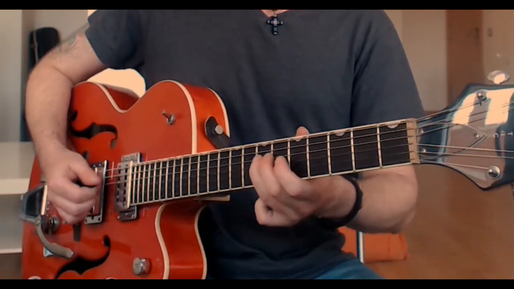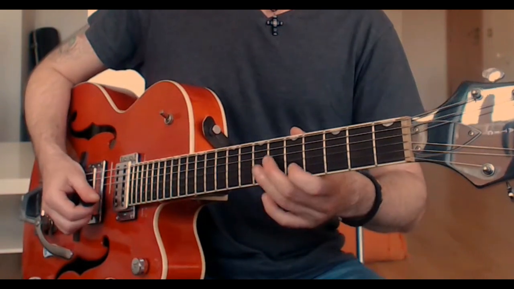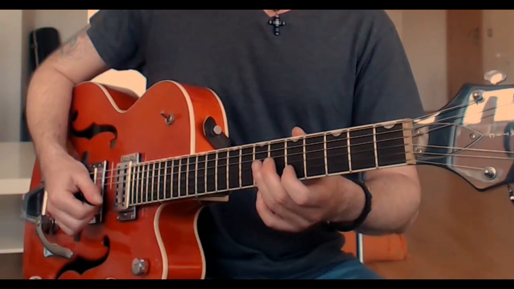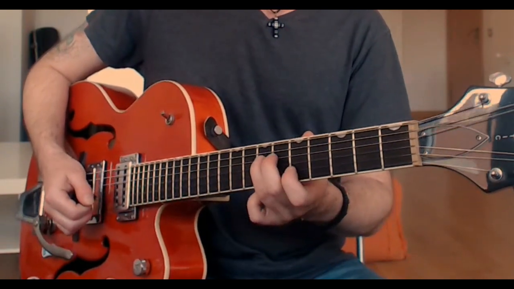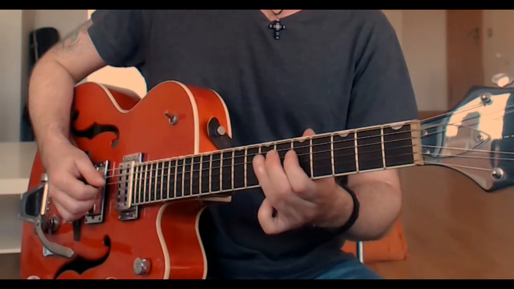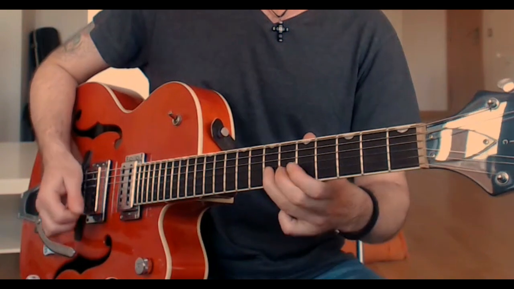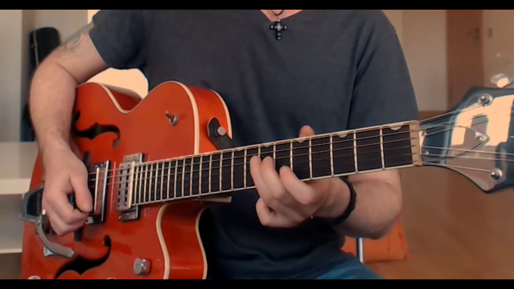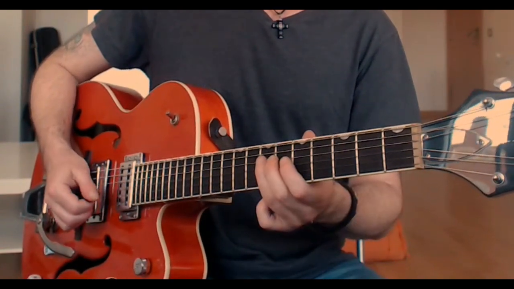Now before I start this idea again, I play that 5th fret on the 2nd string again, as a little pickup, a little drop to bring me back to this first note. Let's see. Starts the same again.